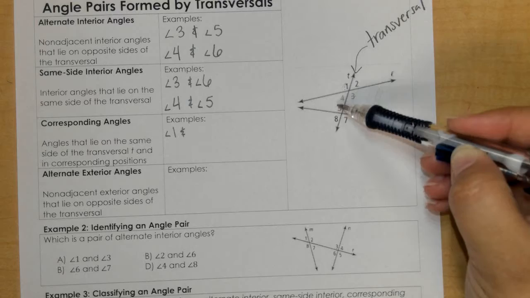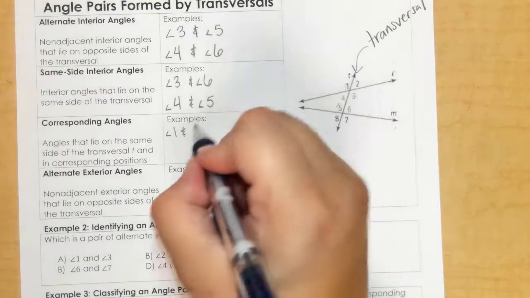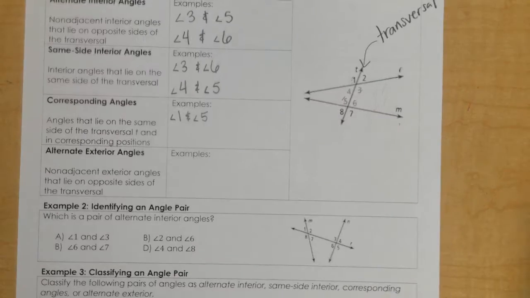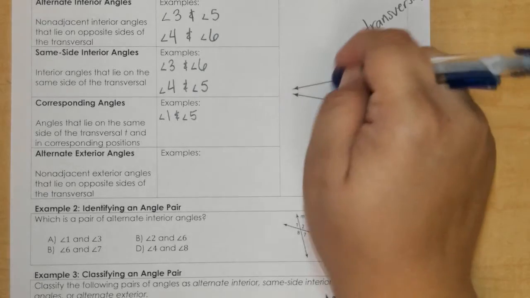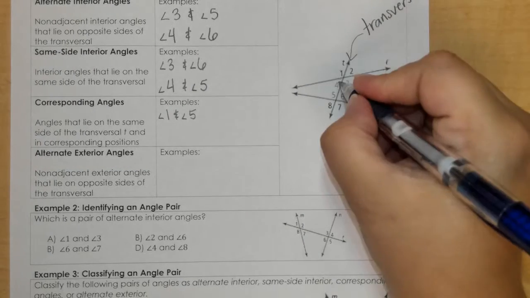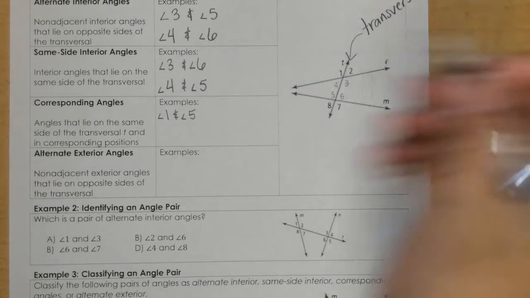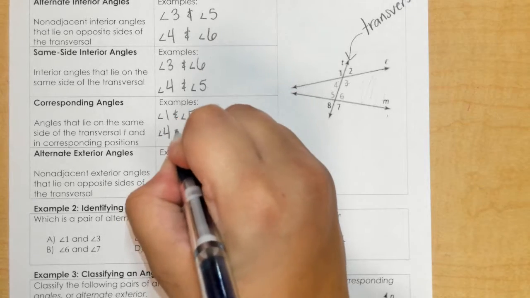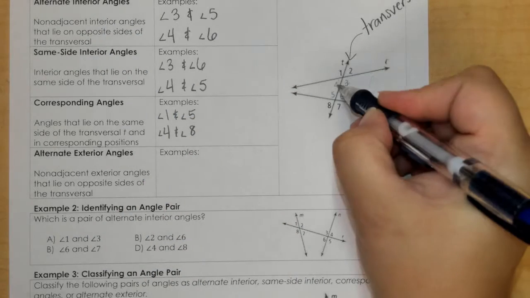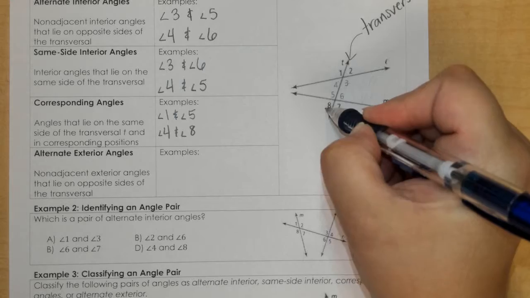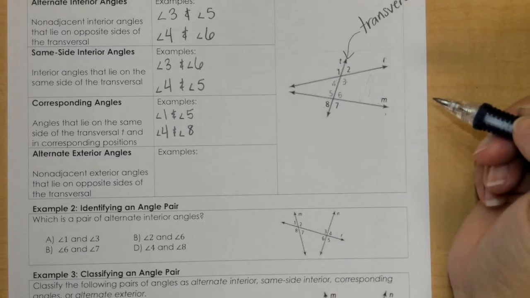So 1 and 5 are corresponding. Then we could say 4 and 8 are both corresponding. So same side of the transversal, and they're underneath each of the lines.